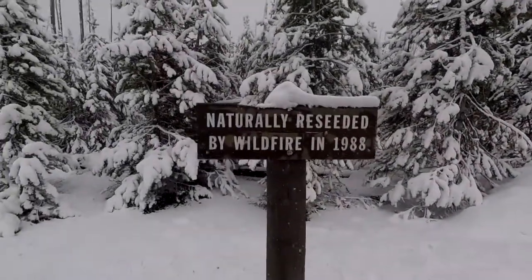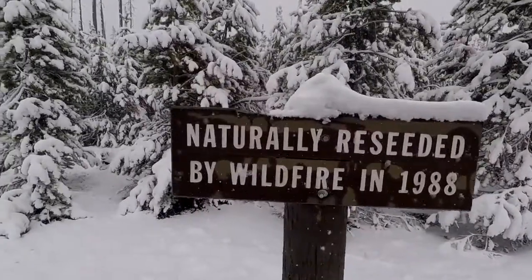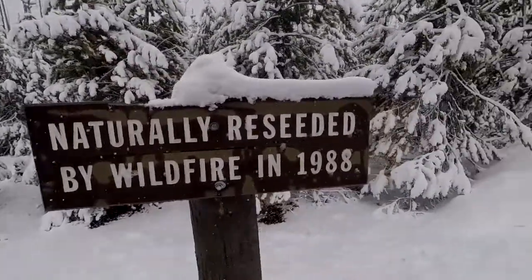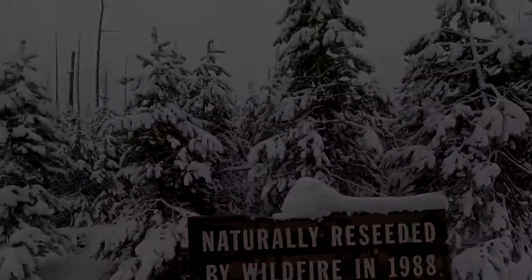Since most of the park lies at an elevation of 6,000 feet above sea level or higher, Yellowstone weather is unpredictable. Expect big temperature swings and snow every month. No matter when you visit, bring a warm jacket, rain gear, and lots of layers.